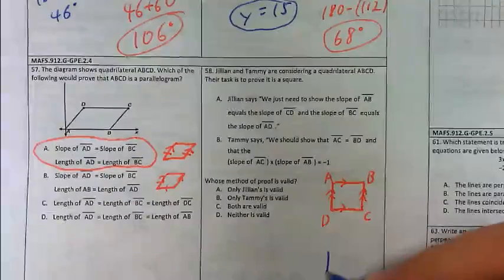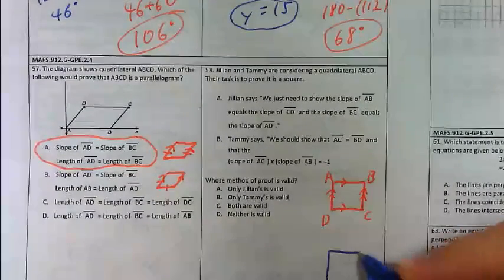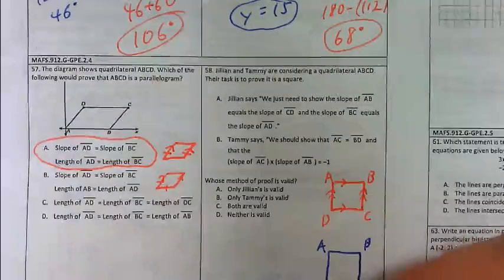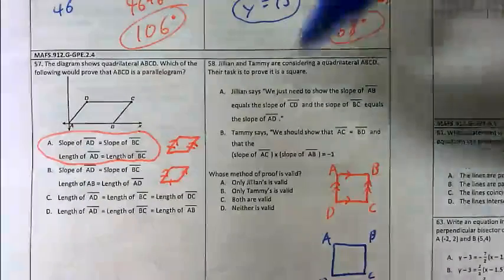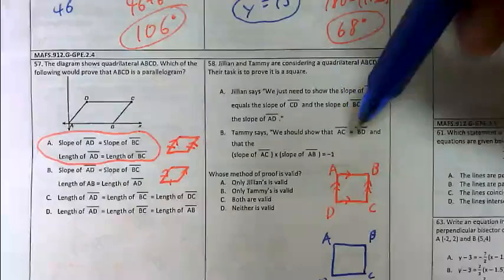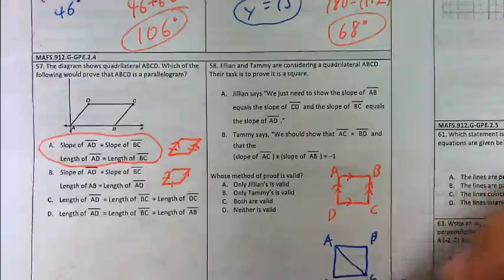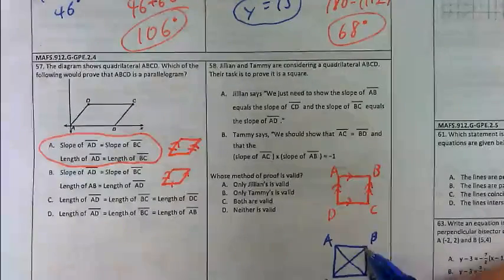So again, you can draw the same figure. A, B, C, and D. Tammy says we should show AC, so this length here, is equal to BD.